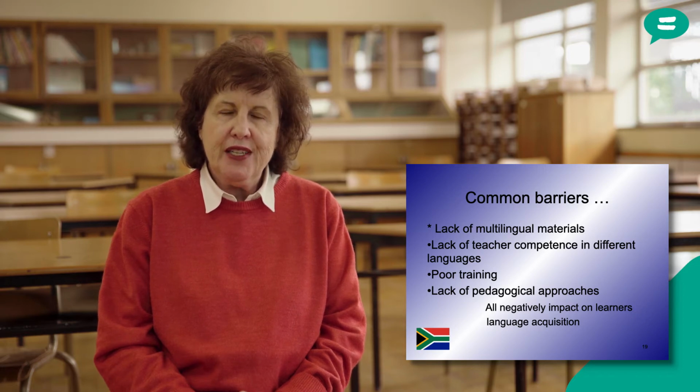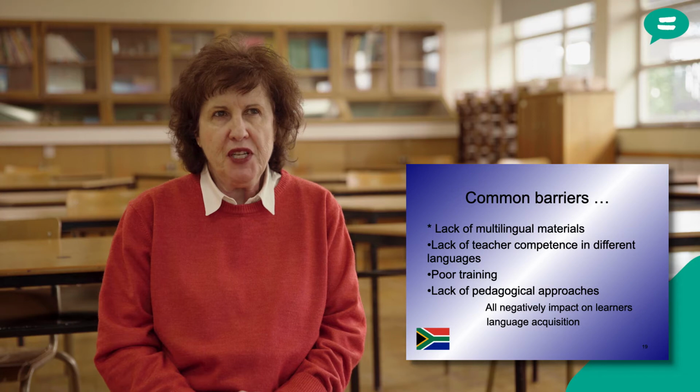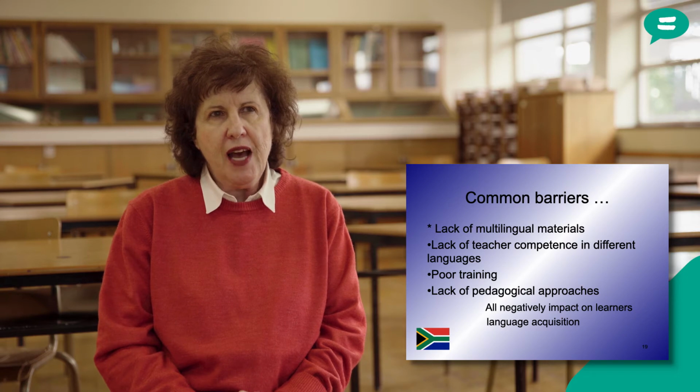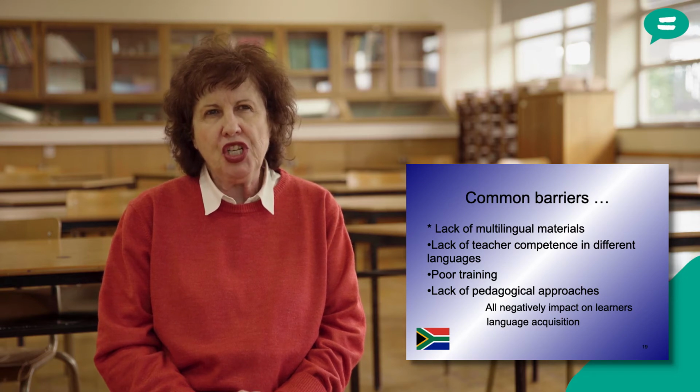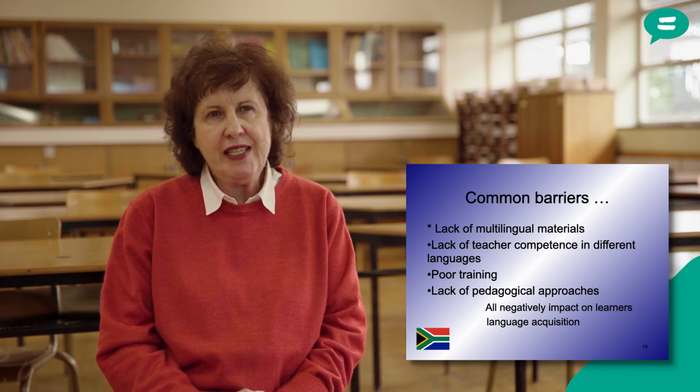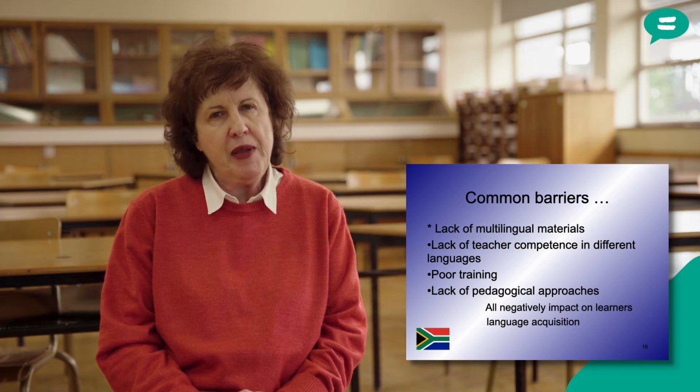Also, teachers sometimes lack competence in the different languages, and they might have had poor training. And with this comes the lack of pedagogical approaches, because we are aware that there are different approaches to teaching in a first and a second language, and this can impact negatively on the learners.